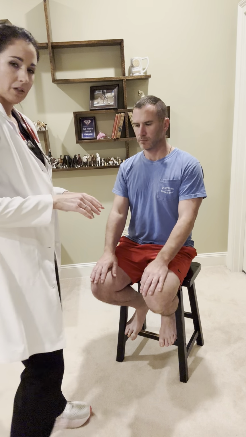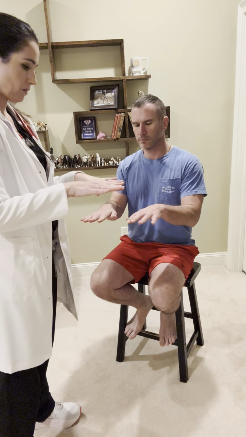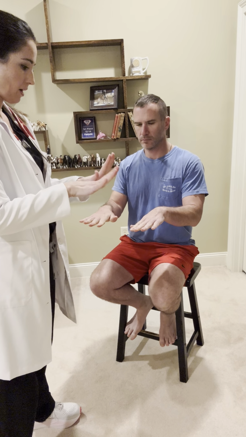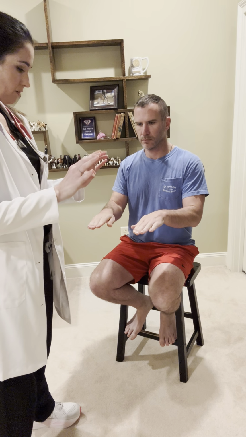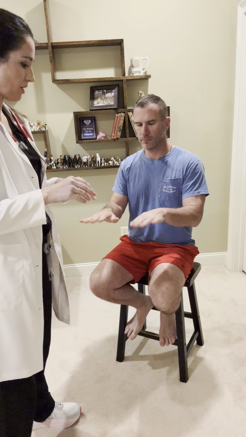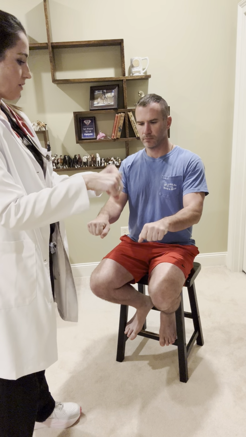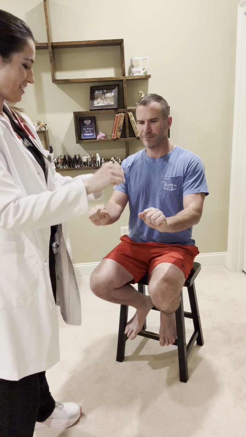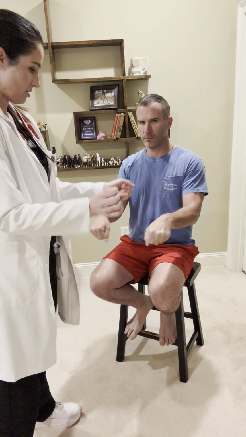All right, next we're gonna check the range of motion of the fingers. So do what I do with my hands. So flexion, extension, hyperextension, abduction, adduction, finger or thumb opposition. Okay, range of motion of the wrist is gonna be flexion, extension, hyperextension, ulnar deviation, radial deviation, and rotation.